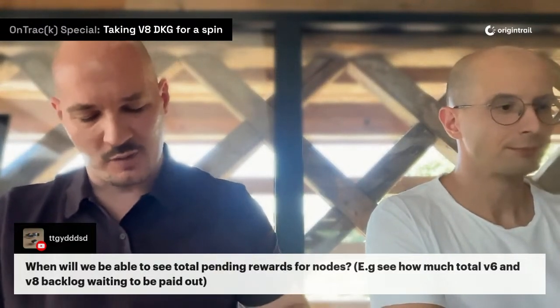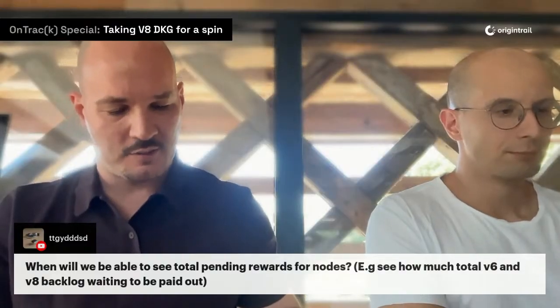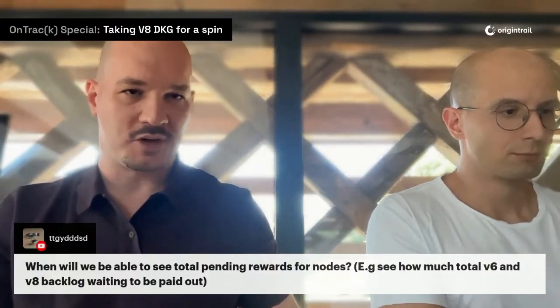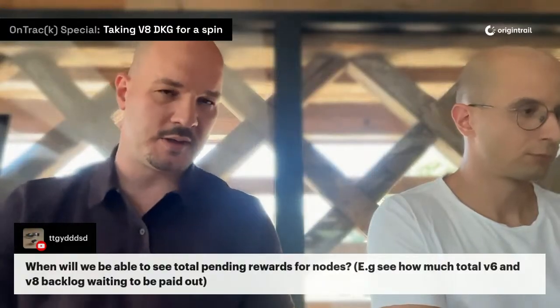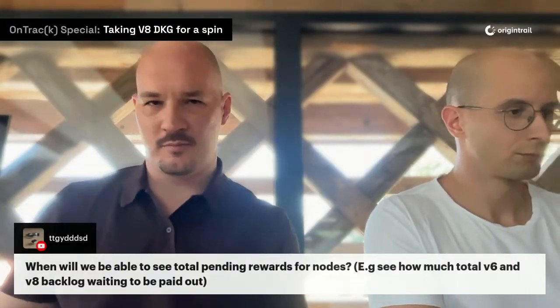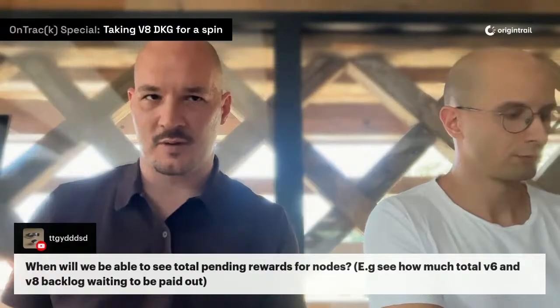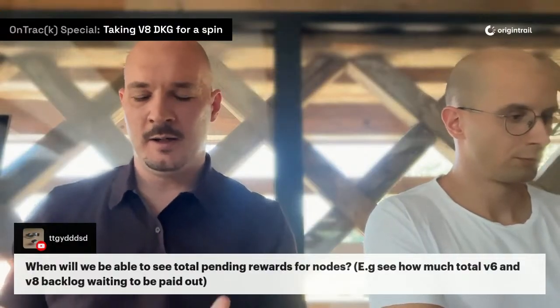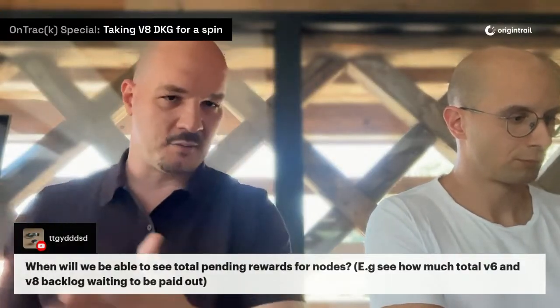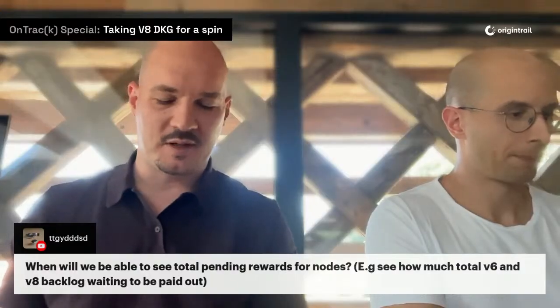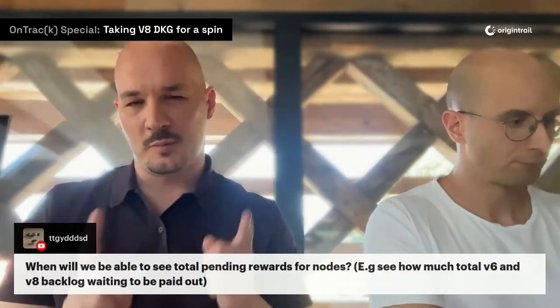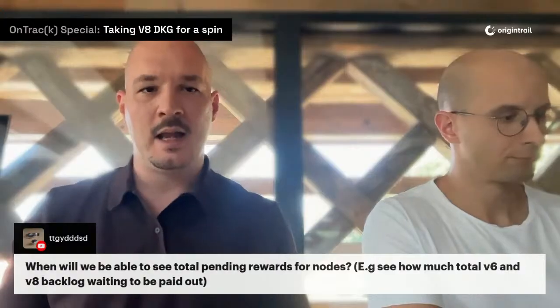So there's going to be 8.1.1. When it fully goes out, it will be possible to claim V6 rewards, both for the period from the launch of V8, which is December 24th last year, up until last week, so the beginning of this previous epoch, but also for future epochs. So the nodes will be sending proofs for that as well.